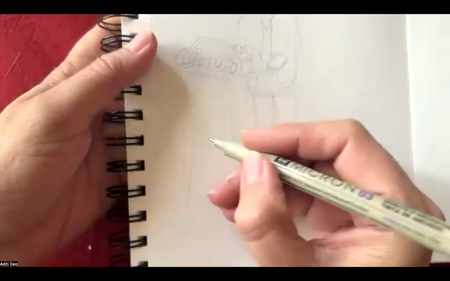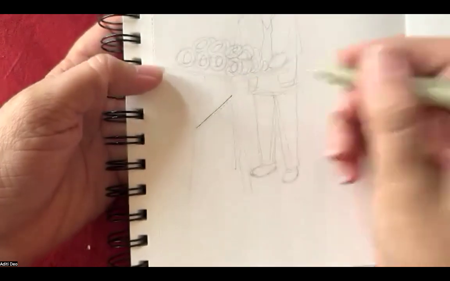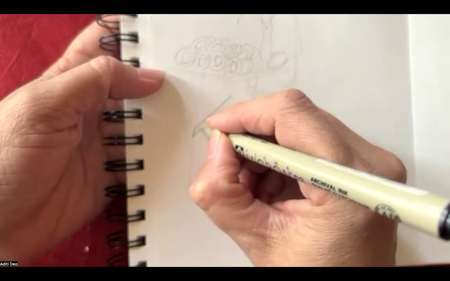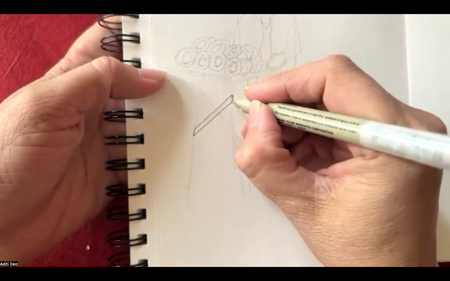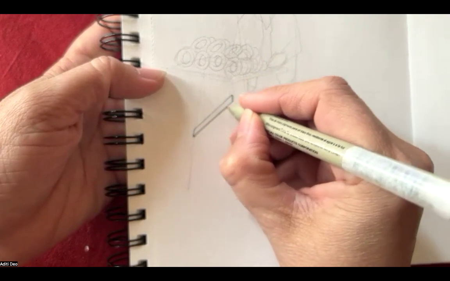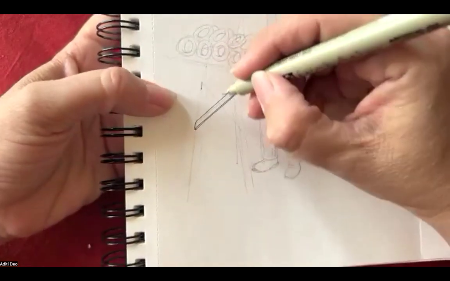Okay, now when inking, start with the object that you see in the front. And make sure that you put some 3D element onto that as well.